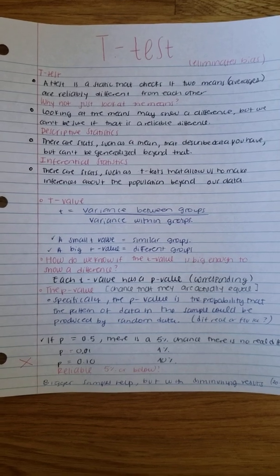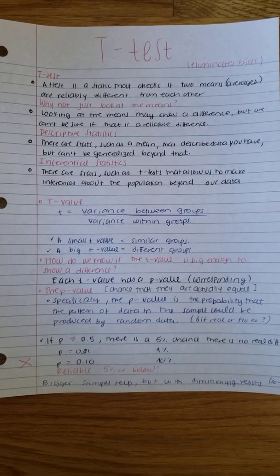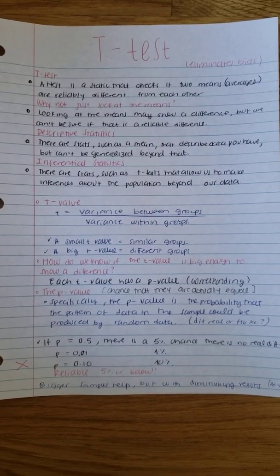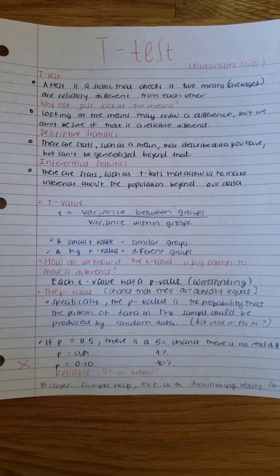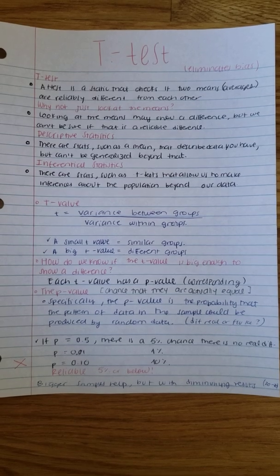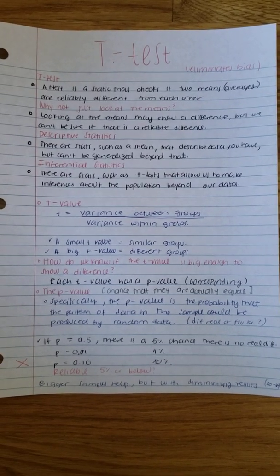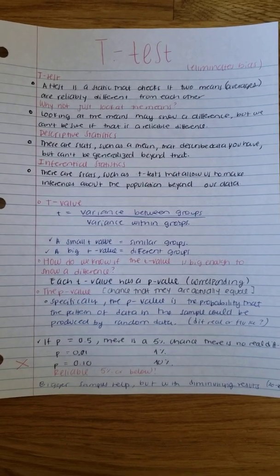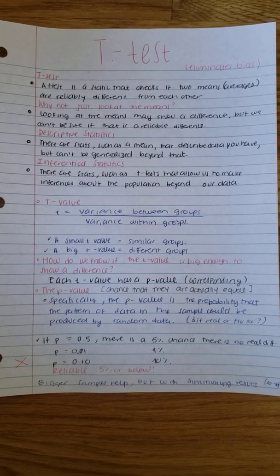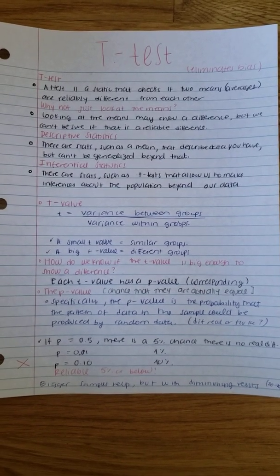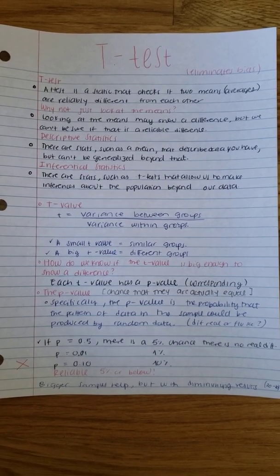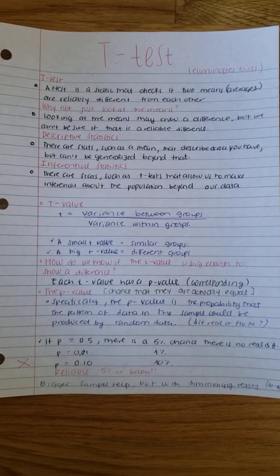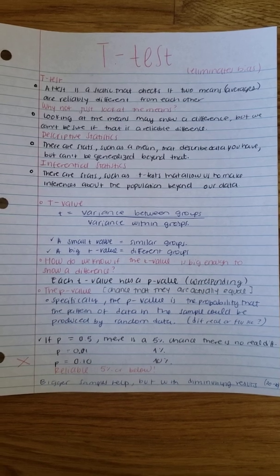Basically, a t-test is a statistic that checks if two means or averages are reliably different from each other. This means that even though we have the mean as descriptive statistics, the t-test would allow us to do inferential statistics. What does that mean? That means that the t-test will allow us to make inferences about the population beyond our data. This is why this is normally used in research.